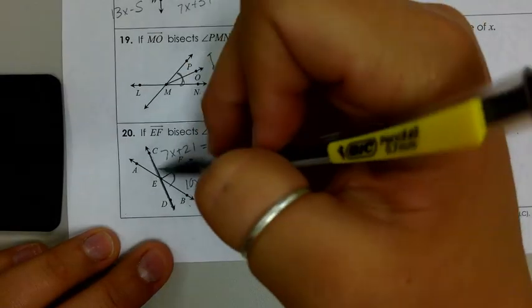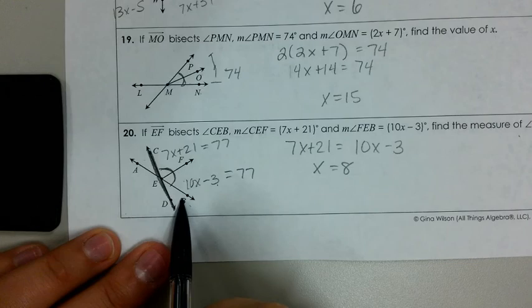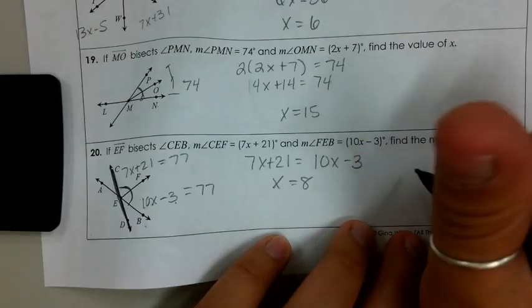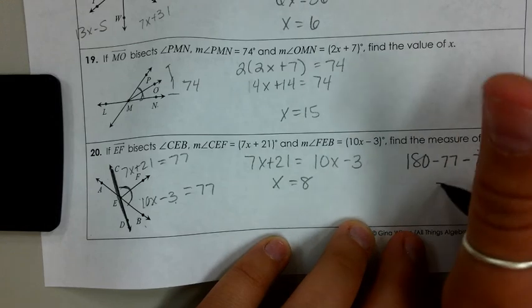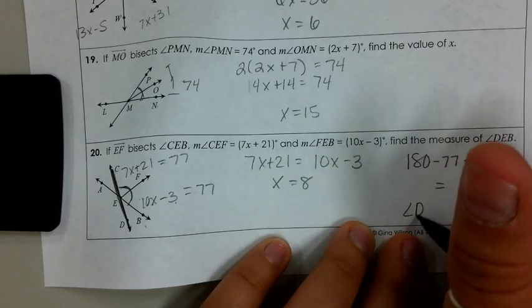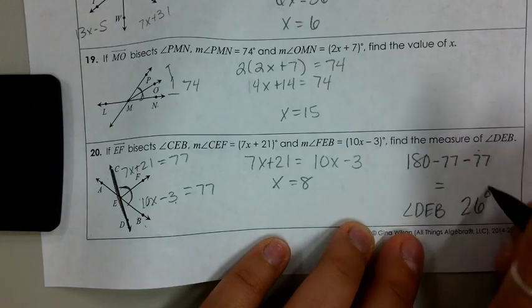We have a straight line here. So we have to add 77 plus 77 plus something is equal to 180. So if we do 180 minus 77 minus 77, we'll get the measure of angle DEB to be 26 degrees.